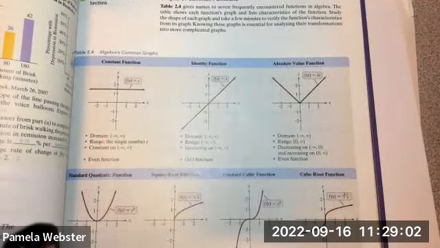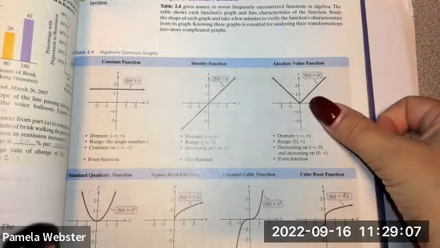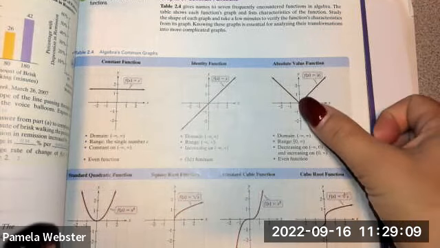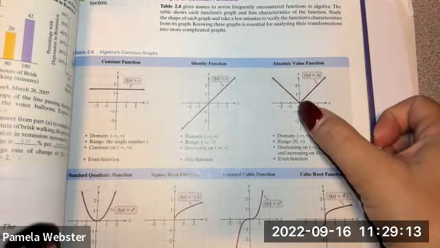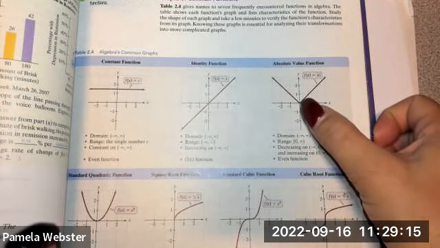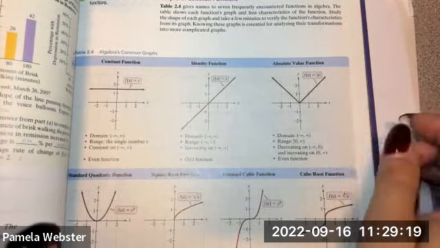Whenever you put in x equals 1, the absolute value, or how far that is from 0, is 1. When you put in x equals -1, how far is -1 from 0? It's 1 unit. So I get a +1 as well.